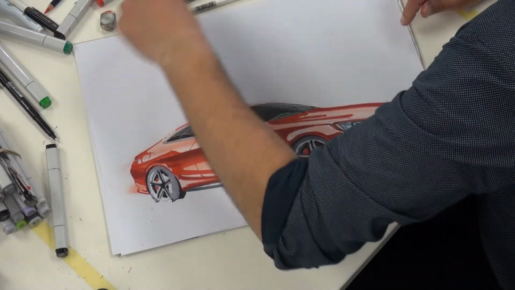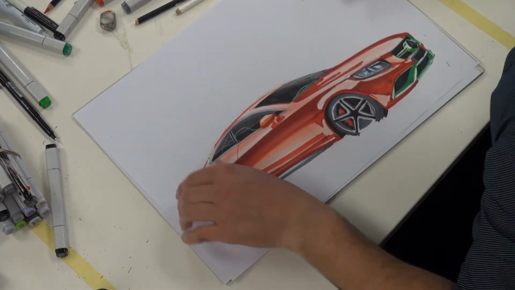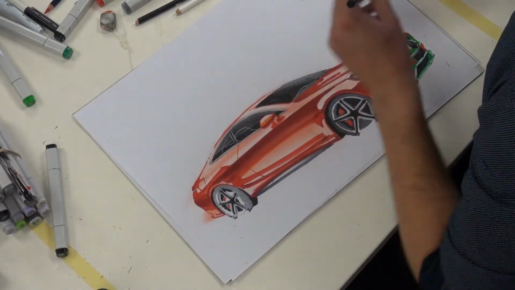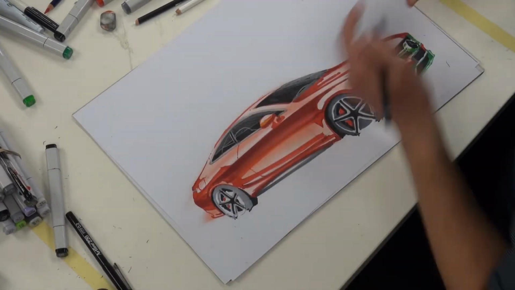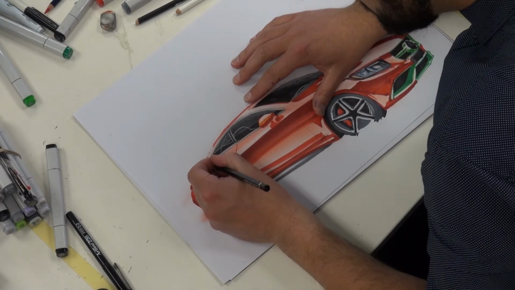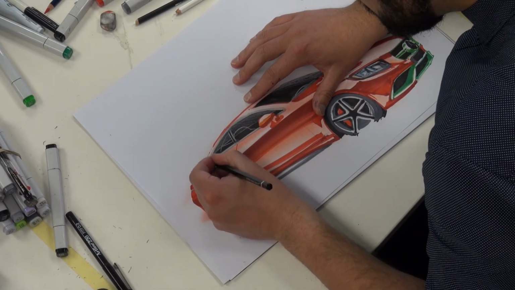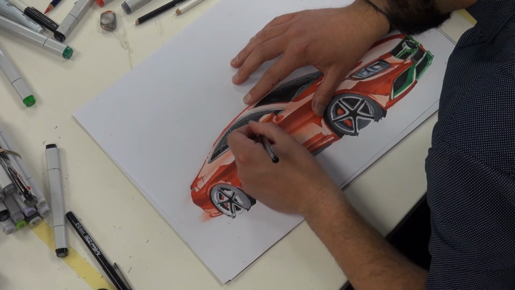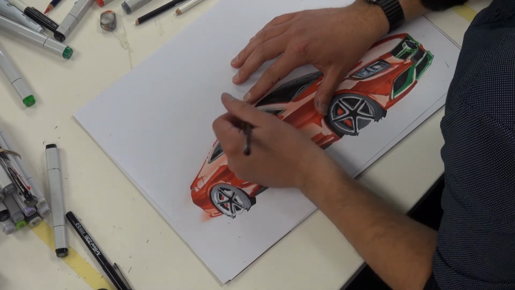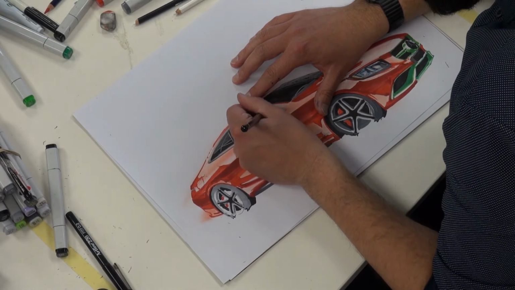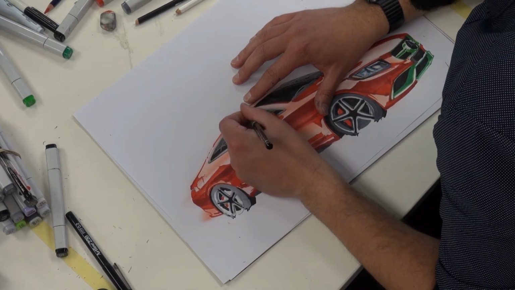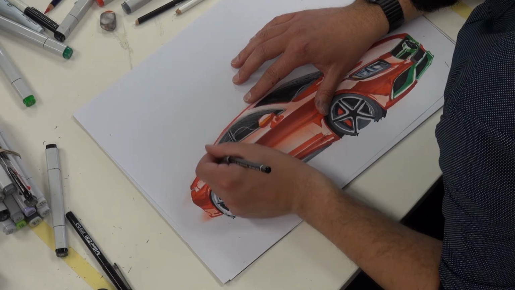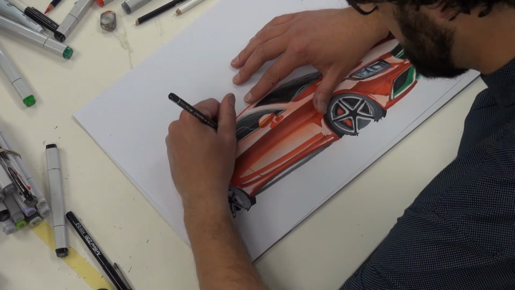Okay, so I'm going to just try and use the black and white as much as possible.